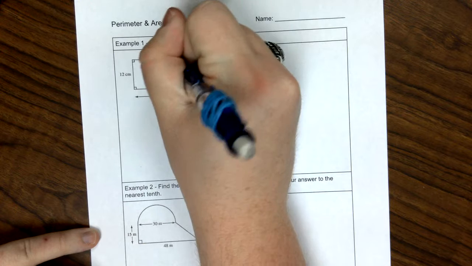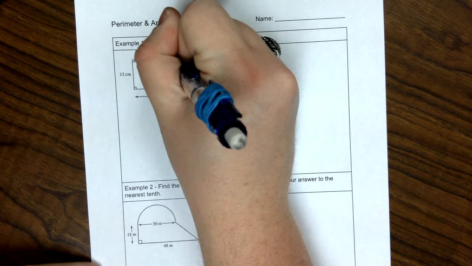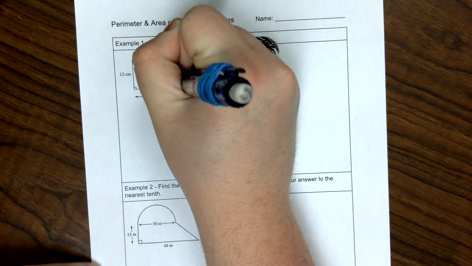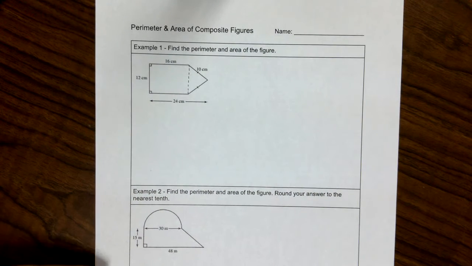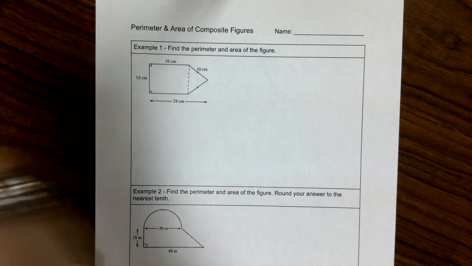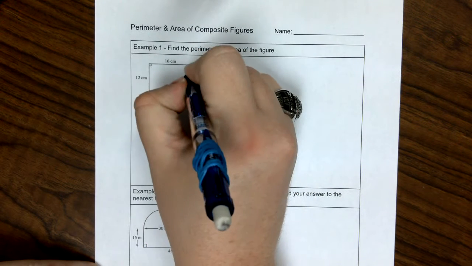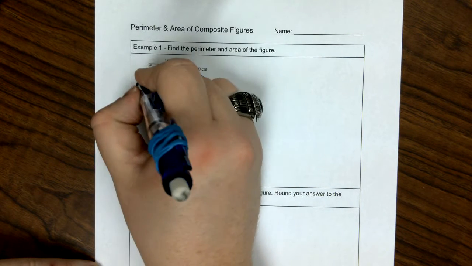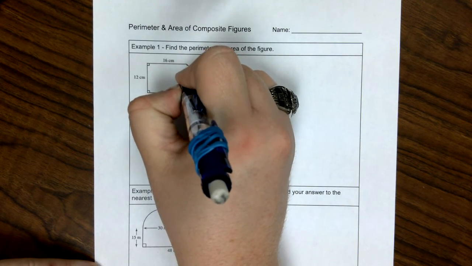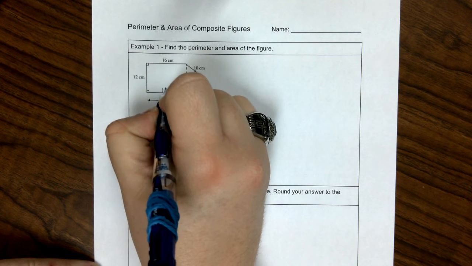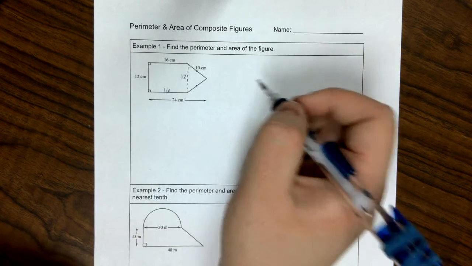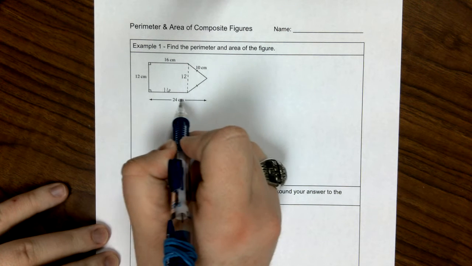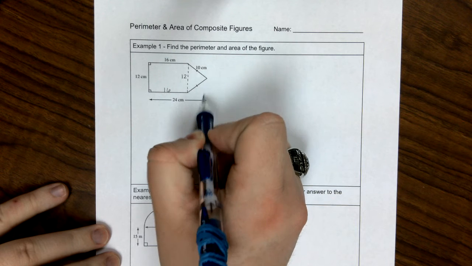So what I like to do, especially when we do areas, is section off where one shape ends and another one begins. Okay, so this is our rectangle right here. And because it's a rectangle, we know that opposite sides are congruent. So this 12 is going to come over here. And then, of course, this 16 from up here is going to come down here. Okay, now notice this 24 that's here on the bottom, it goes from the edge of the rectangle all the way to the point of the triangle.